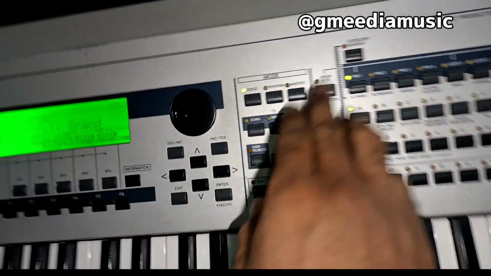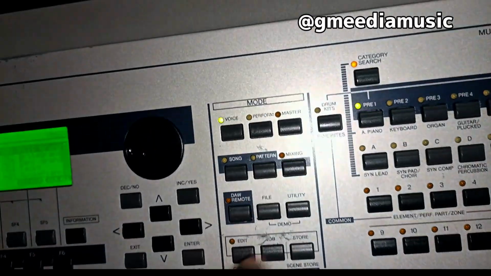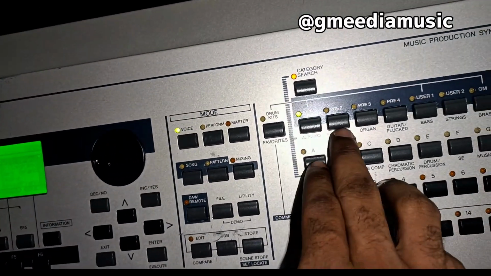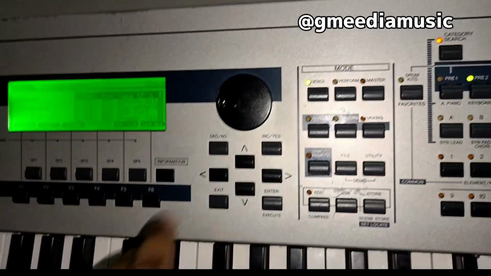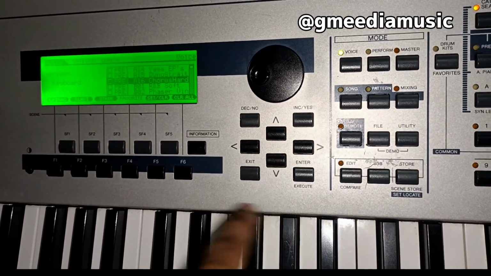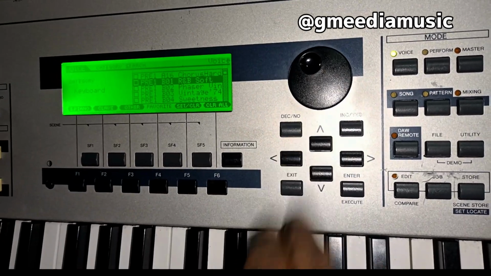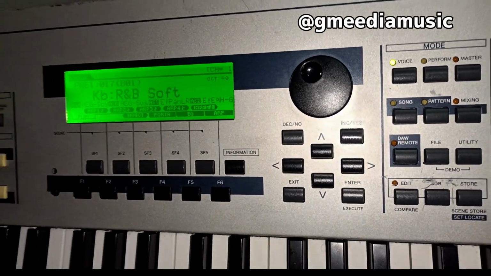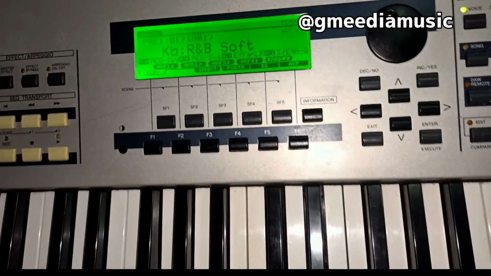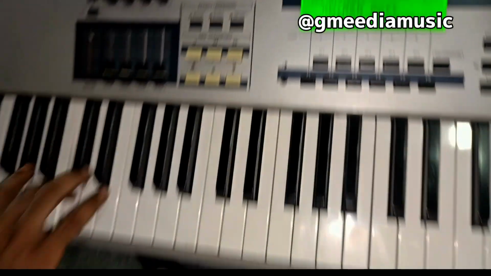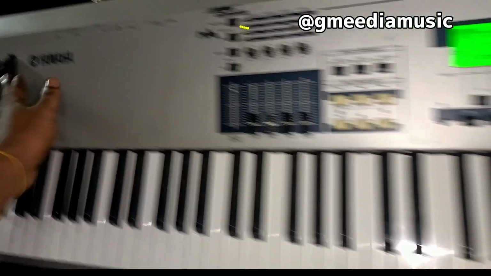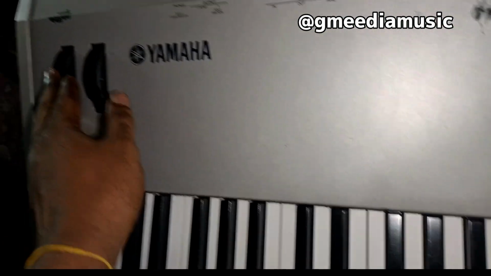So you can play. Now to change the voice in the voice mode to another one, click on this category and click on any of these. Probably you want a keyboard sound, click on it. Then you scroll down. You can scroll down or use this control. Then you click on enter. Then we have the soft. You already know what the modulation wheel and the pitch bend do.